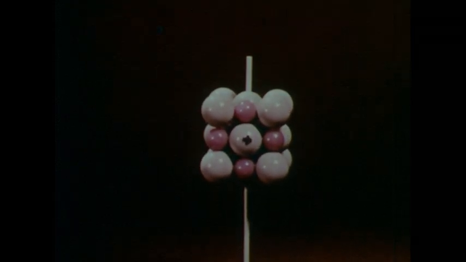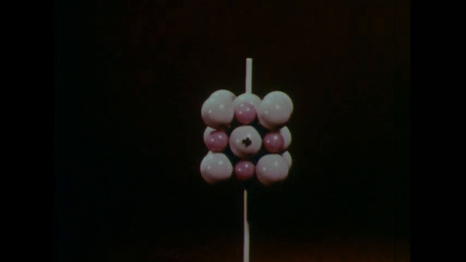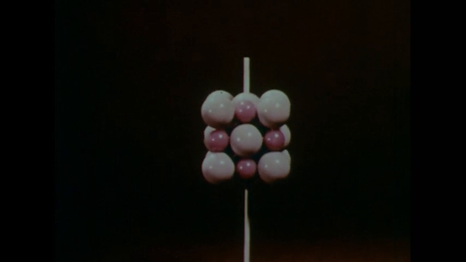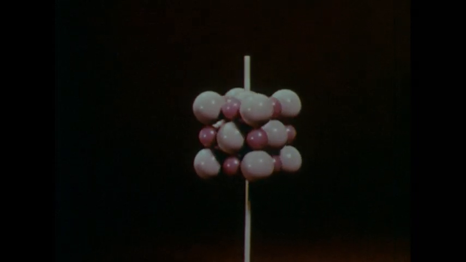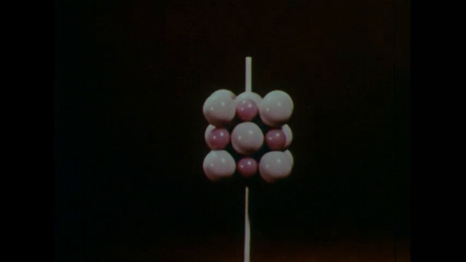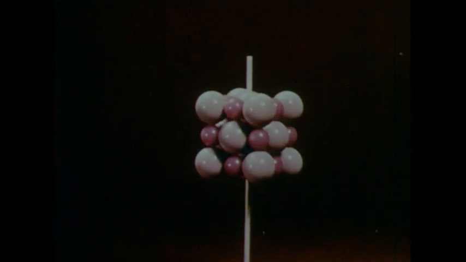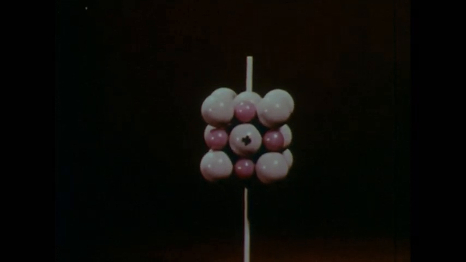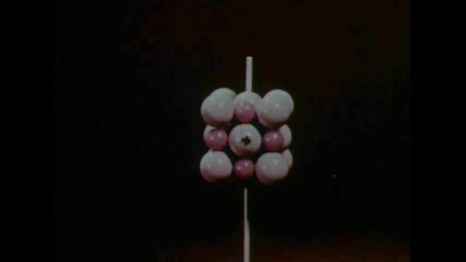We will mark one face to keep track of where we are. 1, 2, 3, 4, and we're back where we started. This is an axis of 4-fold symmetry of the crystal, and therefore an axis of 4-fold symmetry of all its properties, because they depend on the arrangement of the atoms.